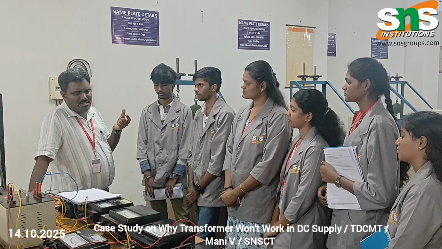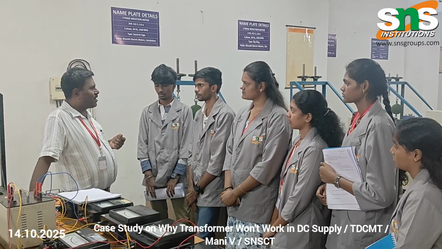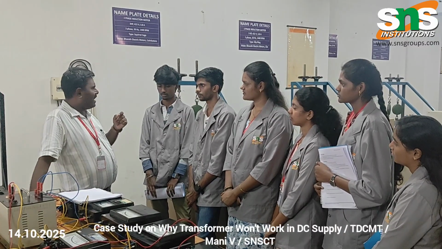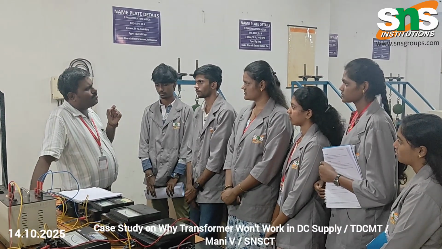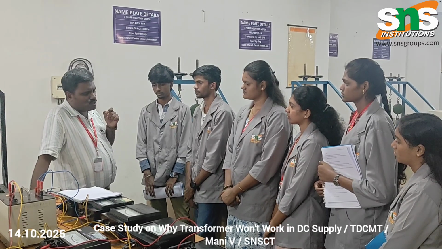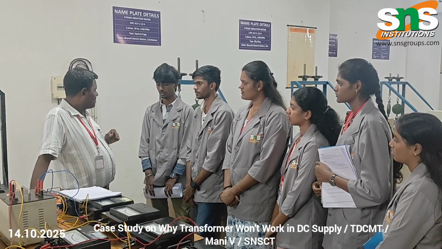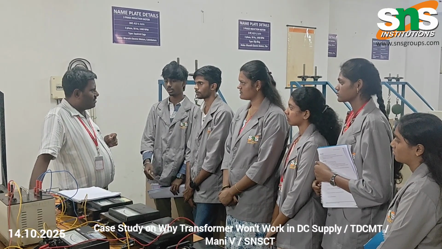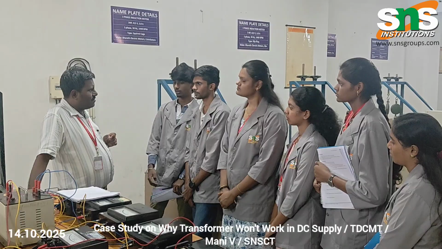Okay. So may I know what is the working principle behind this transformer operation? Mutual induction. Faraday's law of electromagnetic induction, especially mutual induction. May I know what is mutual induction? When the nearest coil is magnetized or energized, the corresponding coil will also get magnetized.